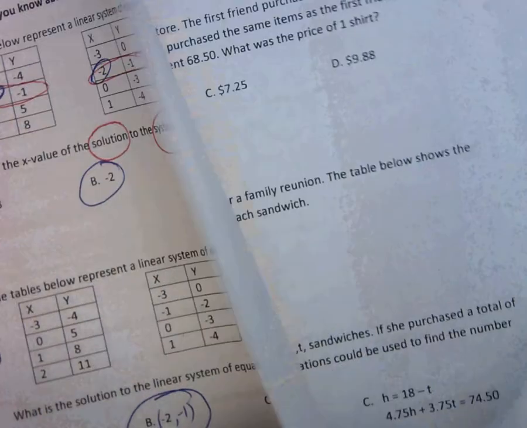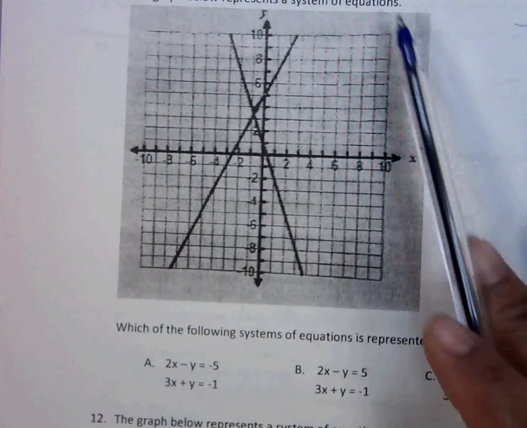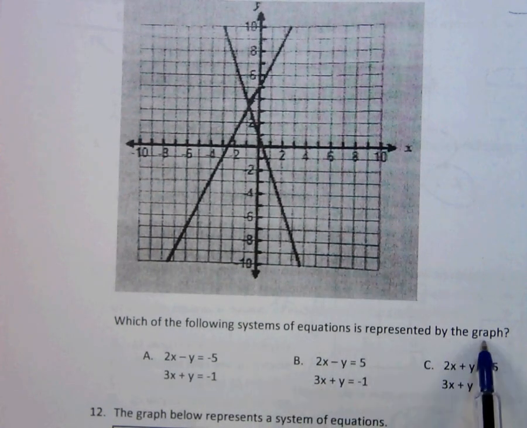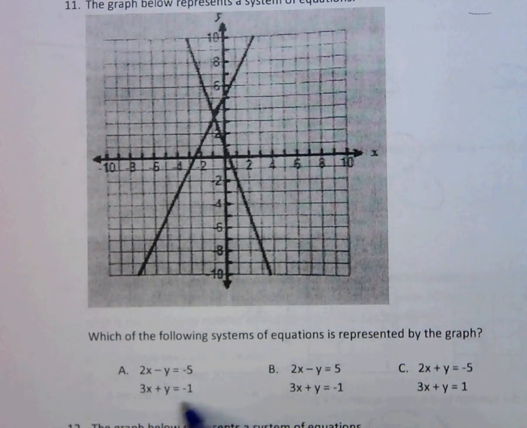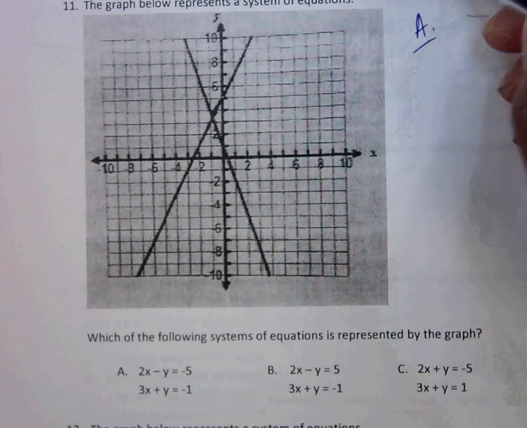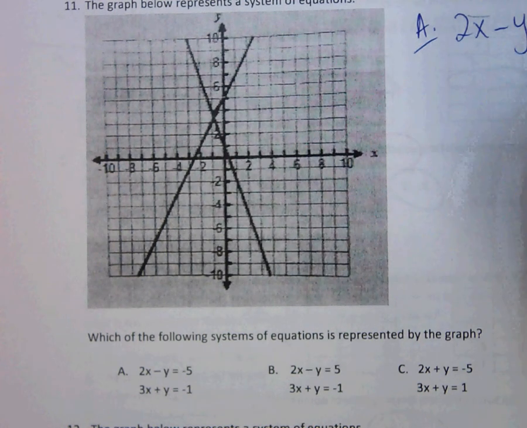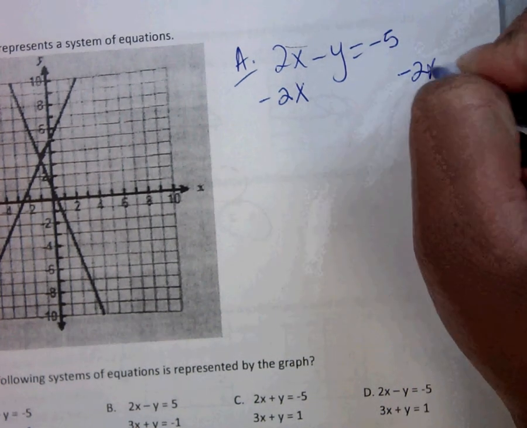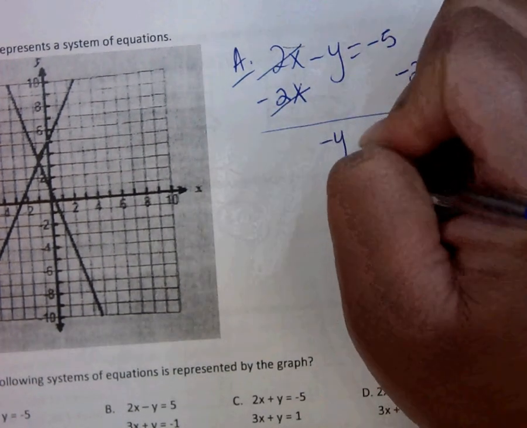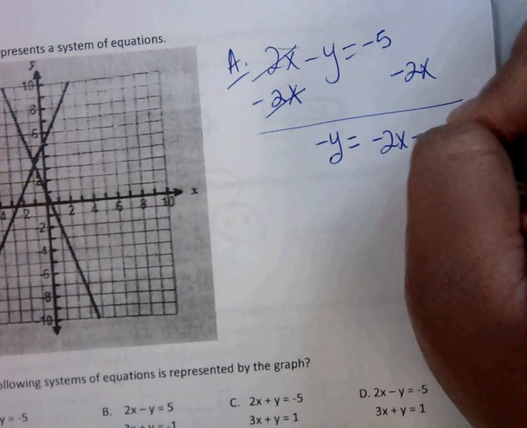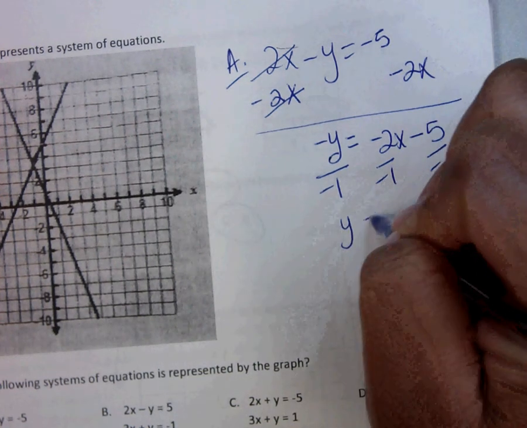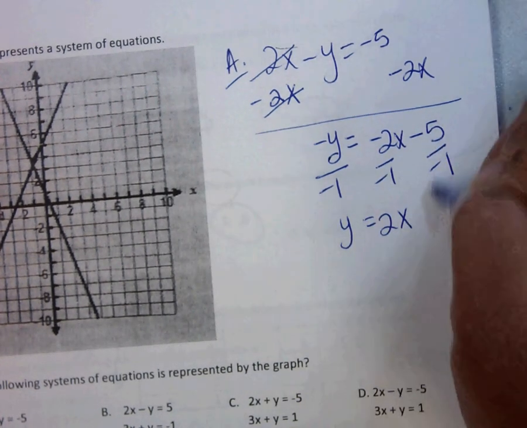Number 11. The graph below represents a system of equations. Which of the following systems of equations is represented by the graph? Let's solve these for y. Letter A. 2x minus y equals -5. Minus 2x on both sides. Bring down -y equals -2x minus 5. Divide by -1. y equals positive 2x plus 5.